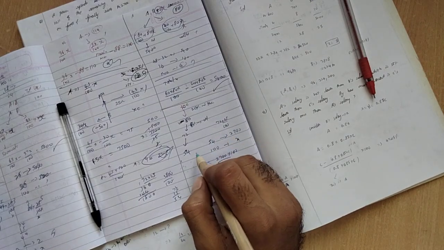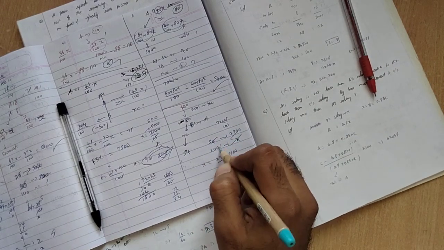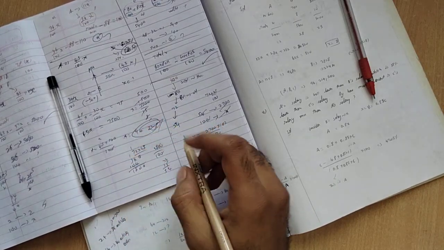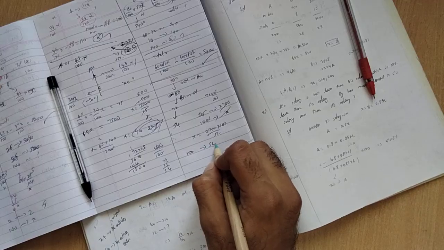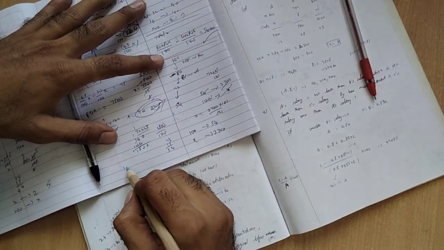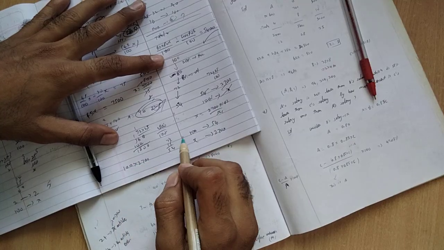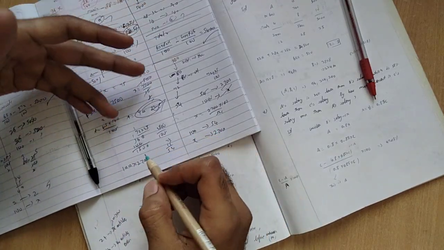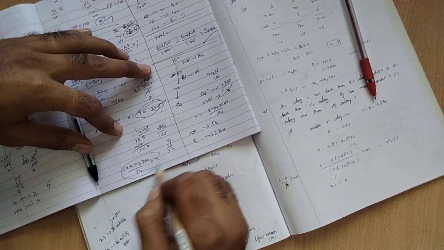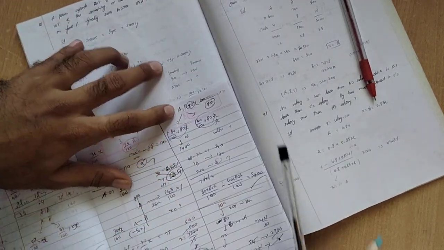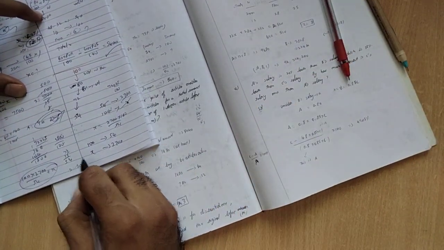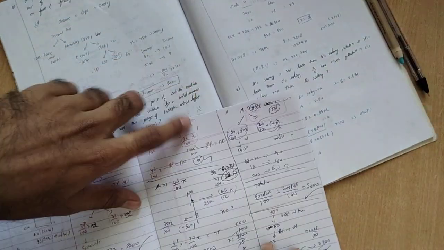Suppose for 100 rupees of income he saves 54 rupees. Okay, so x equal to 2700. So 100 into 2700 divided by 54. Calculate, and we will get the answer. So the income is 5000 rupees, but the procedure is like this only, we need to do.